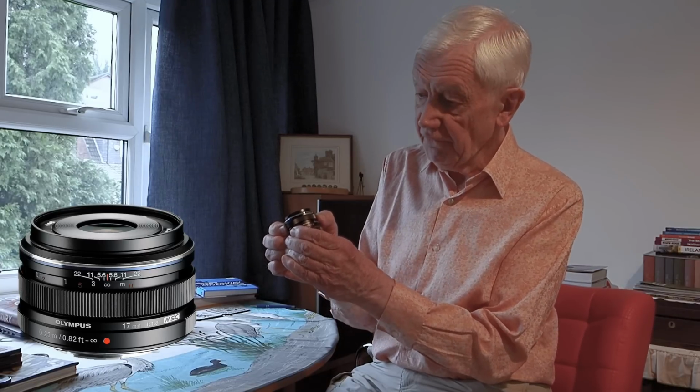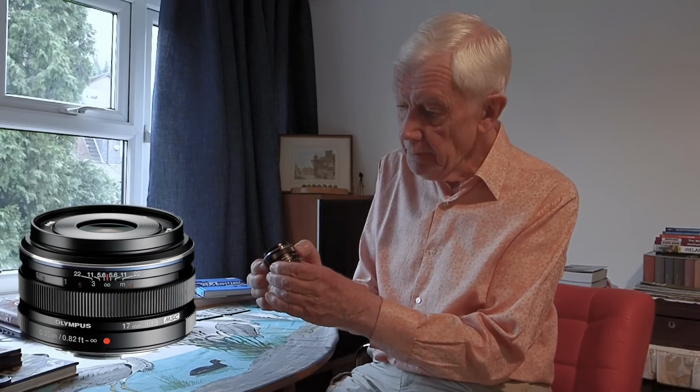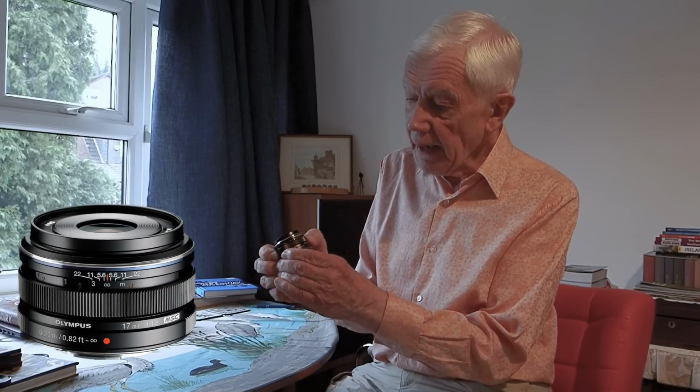Some people do this by accident, incidentally, and wonder why the lens won't autofocus. And indeed, as you move this ring from front, which is where it is now, autofocus, to back, you get manual focus. Not only that, you get the depth of field scale.